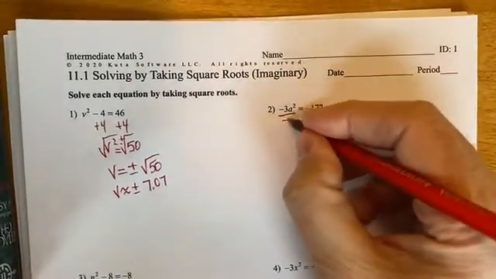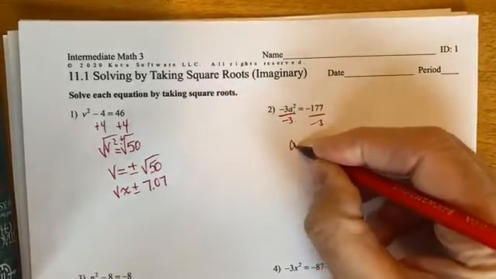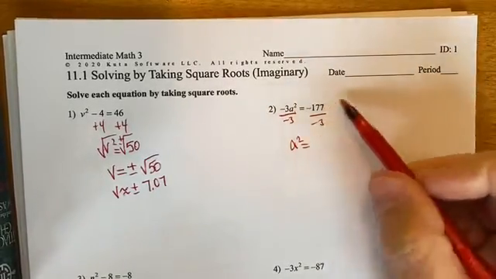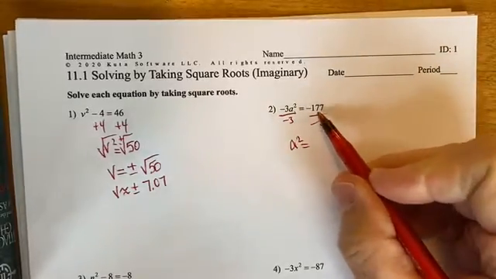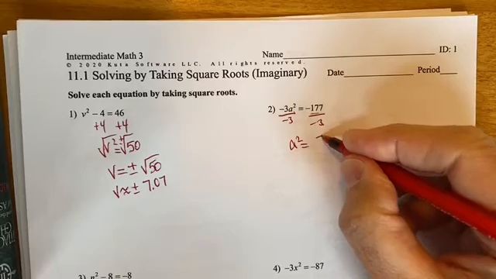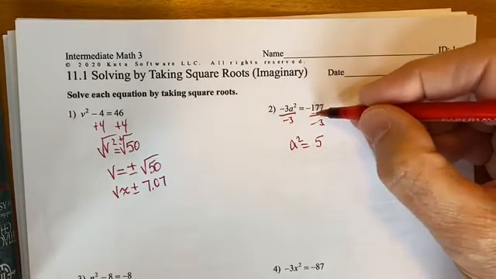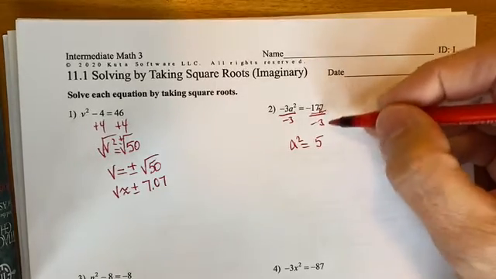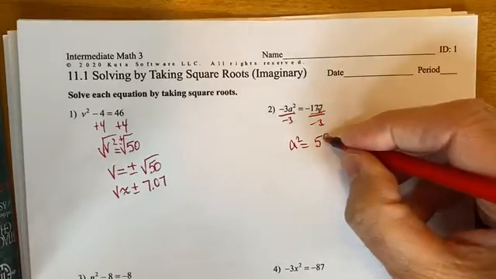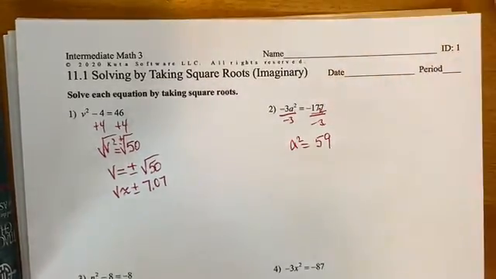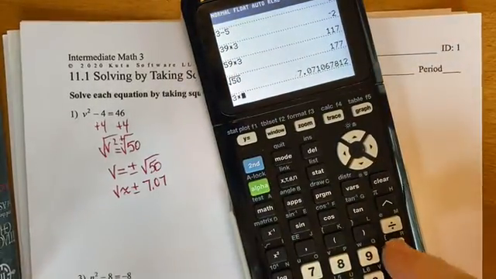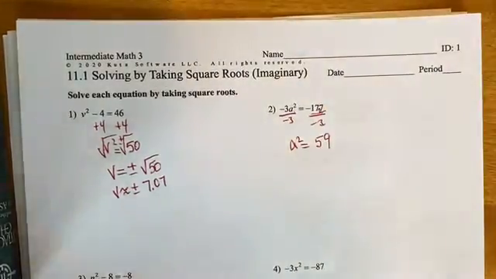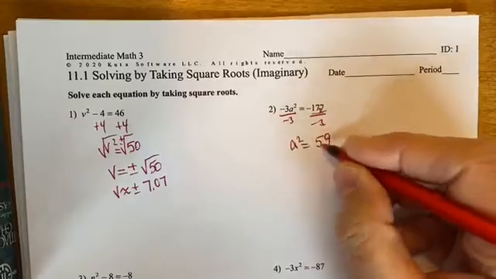On this one, divide by -3. Ooh, a squared is, hey, do you guys know how to divide by 3? You can do that. You don't really need to grab a calculator. 3 goes into 17 5 times. But 3 times 5 is 15, so there would be 2 left over. If you put the 2 right in front of the 7, then you have 27. 3 goes into 27 9 times. So you can check it. 3 times 59 is 177, and that's what we were dividing it into. Anyway, just wanted to show you that little trick.